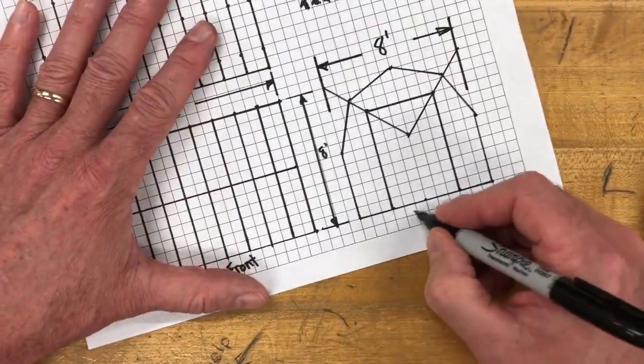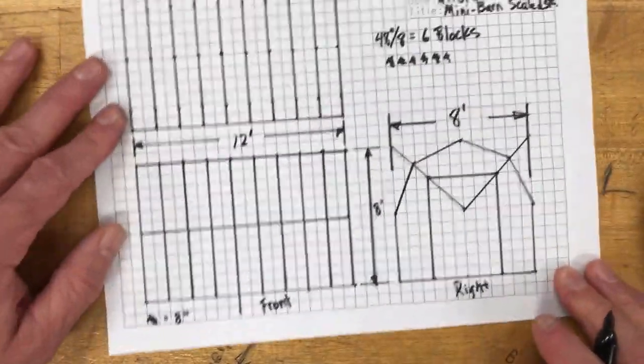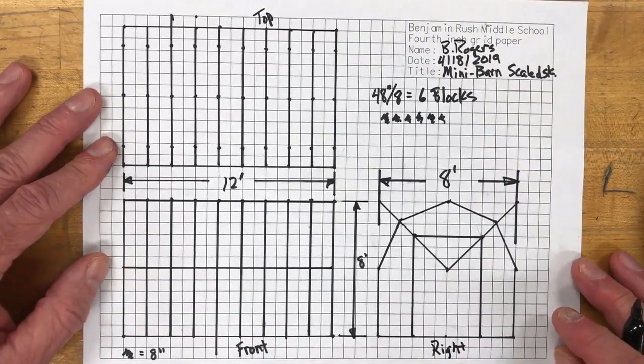I'm going to go ahead and label this the right side. And that completes your drawing. So good luck with your drawing.